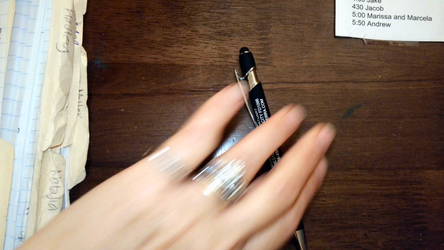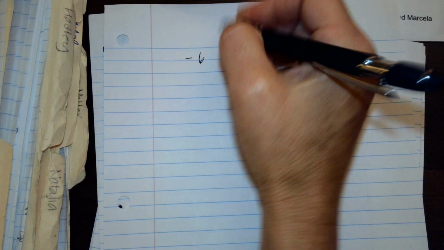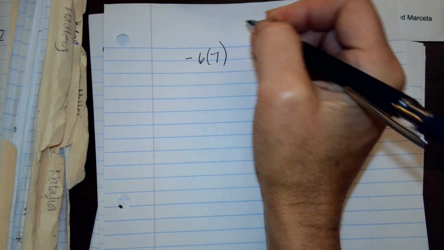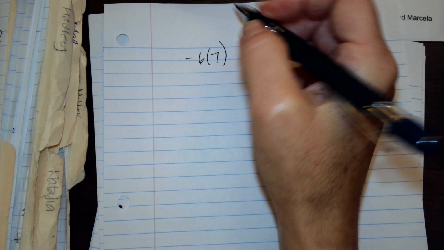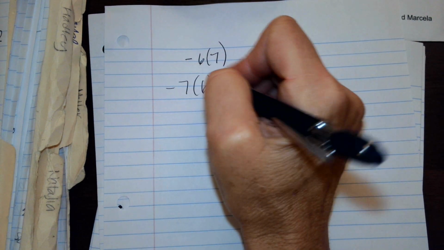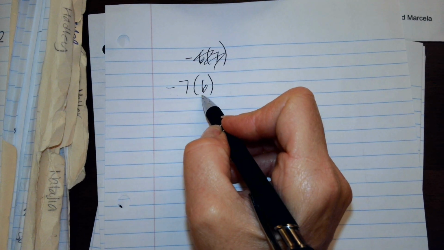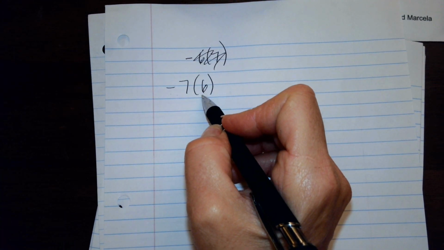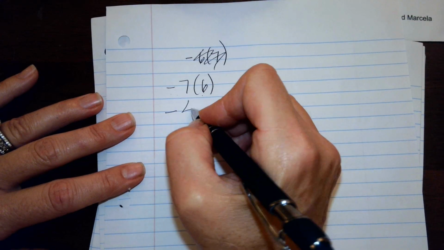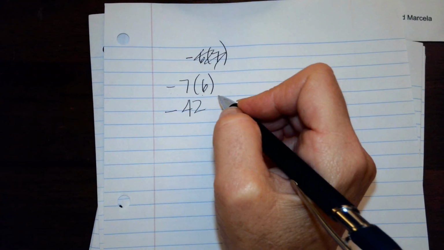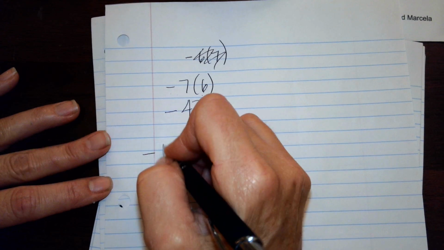So the first one is negative 7 times 6. So we have a negative times a positive. So that is a negative, and it's negative 42.